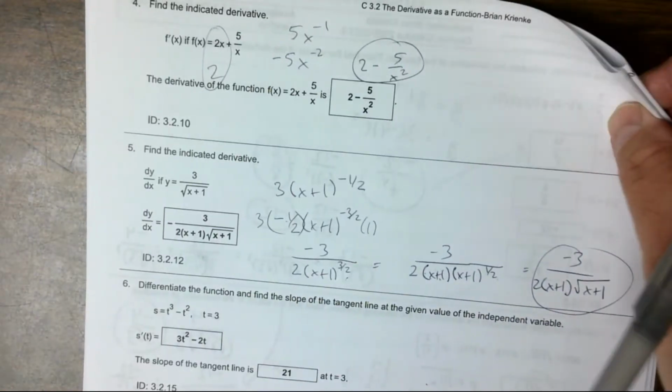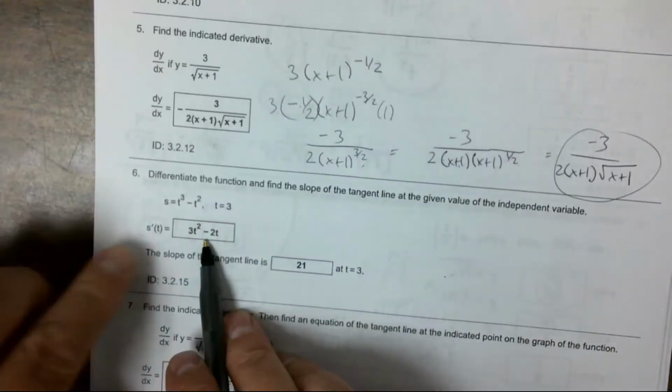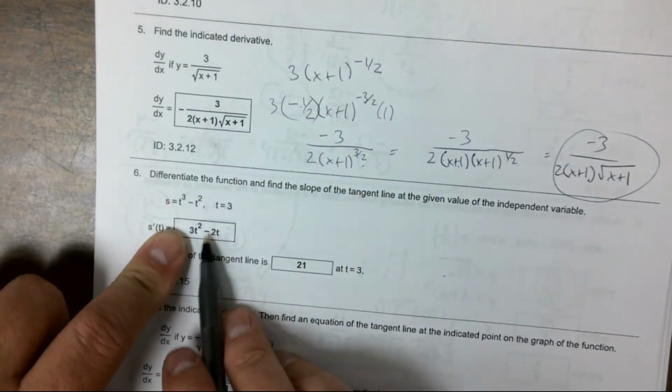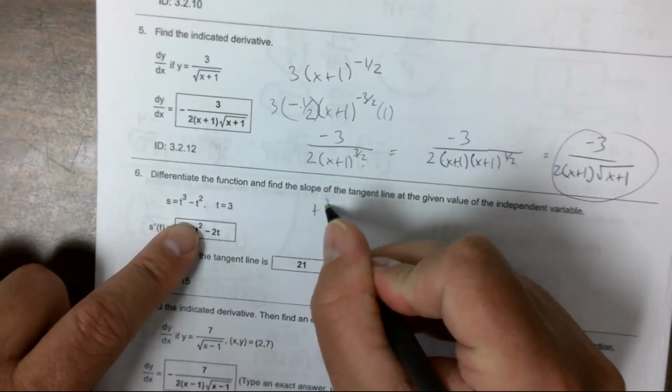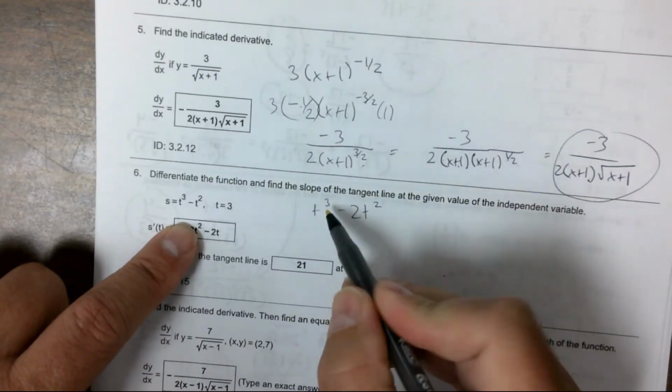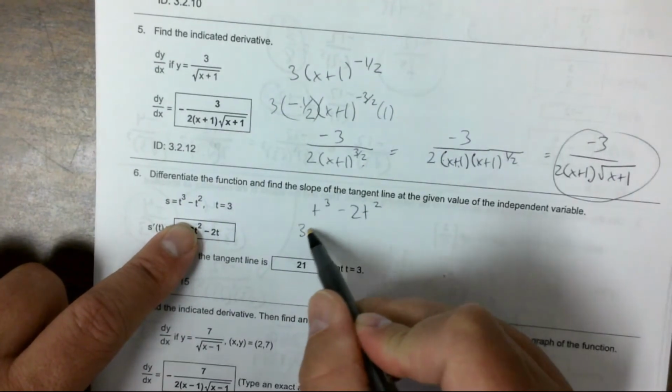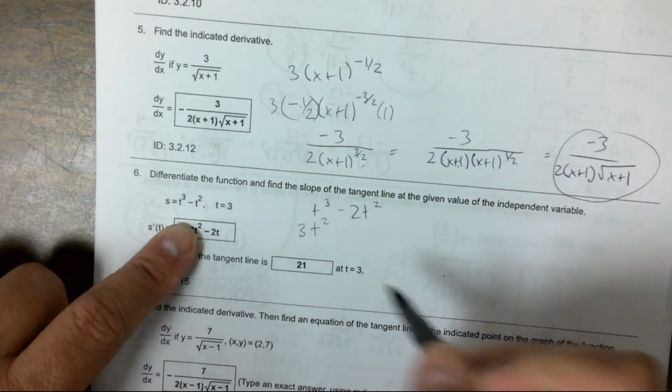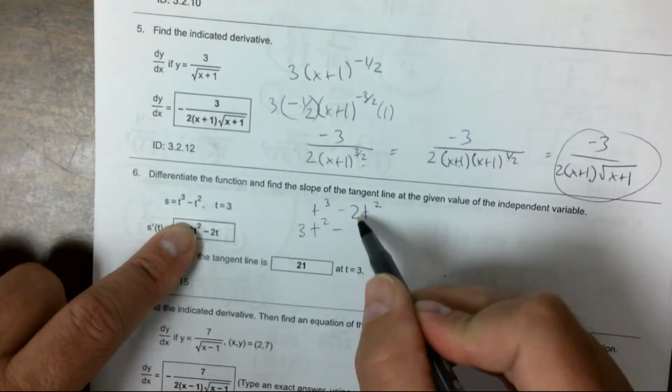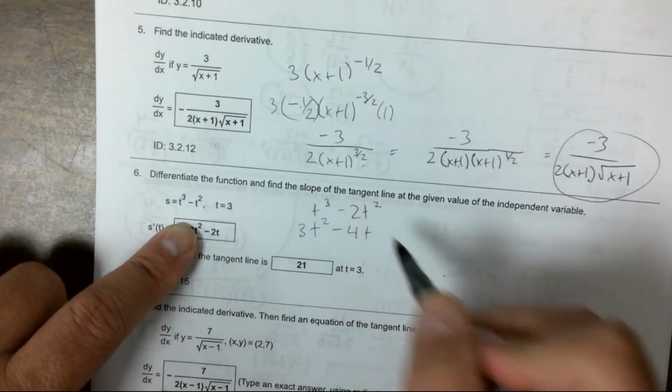Okay. Now, this particular one is probably the easiest because if you have t cubed minus 2t squared, you take your 3, bring it in front, and lower a power. And then 2 times 2 is 4, and then lower a power.